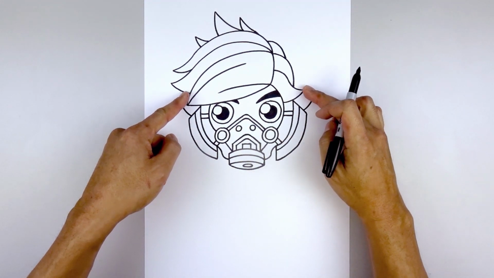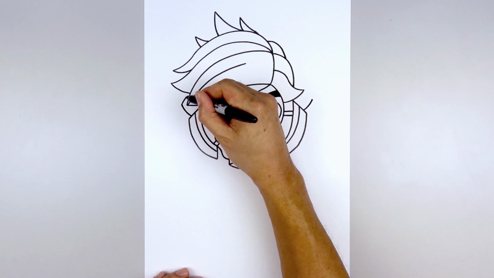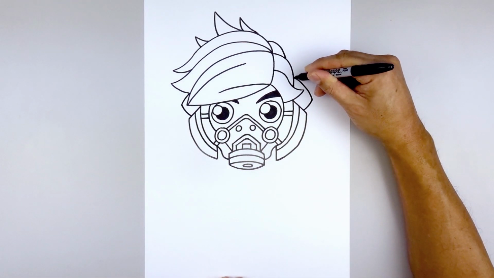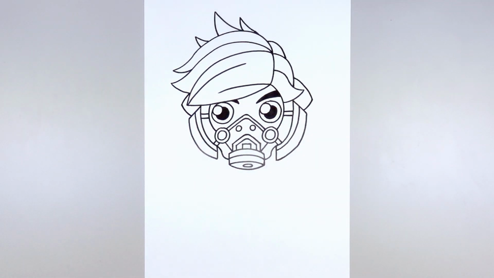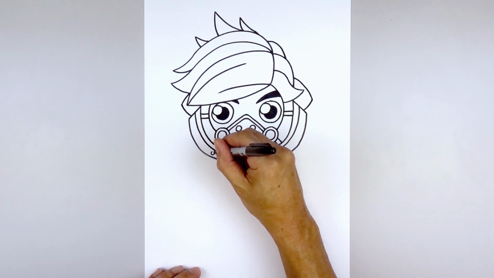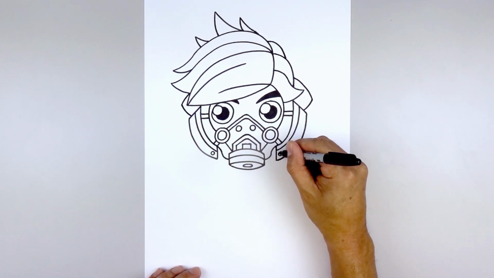And then we're going to curve this up and in behind the head. We'll go in behind the hair there. Pull this all the way in on the right side. Now we're going to add a small circle along the bottom. So one on the left, and then one on the right.